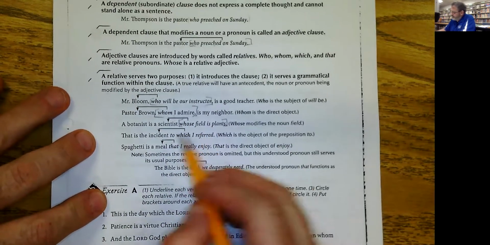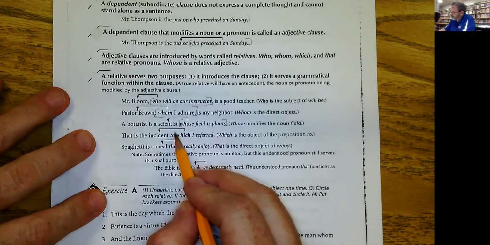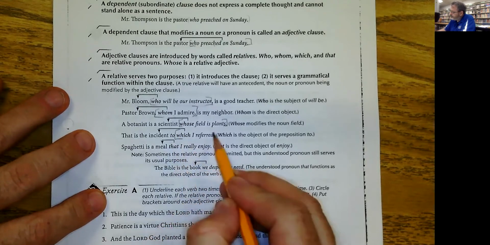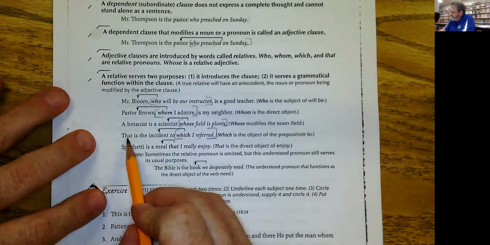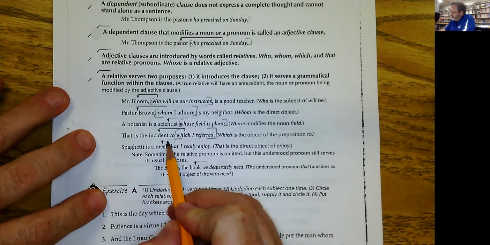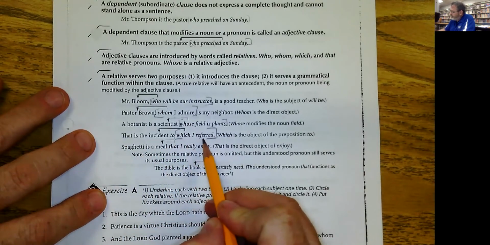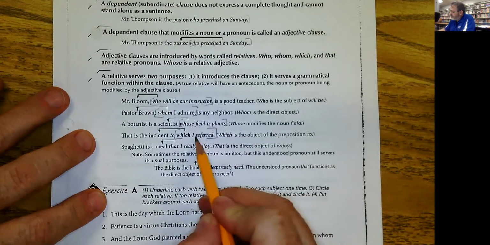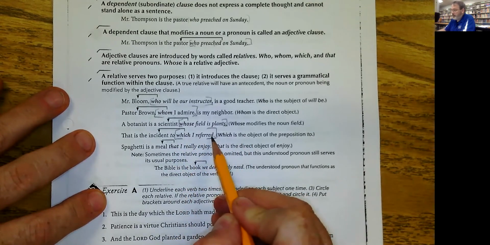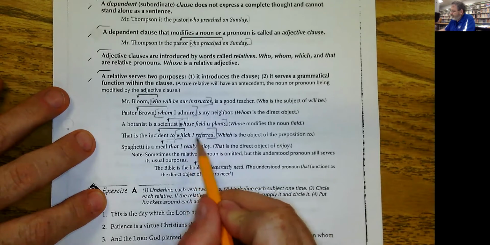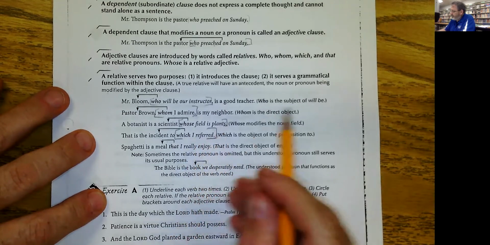Let's look at this one. There's the clause. That is the incident to which I referred. Which I referred, which is the object of the preposition to. I referred which.